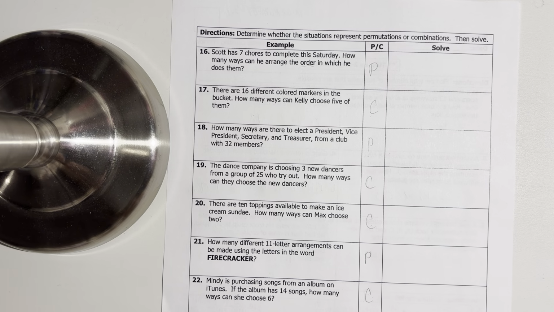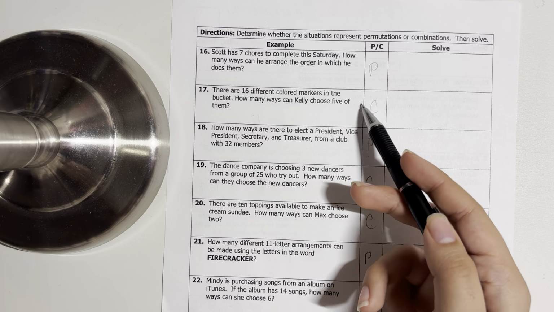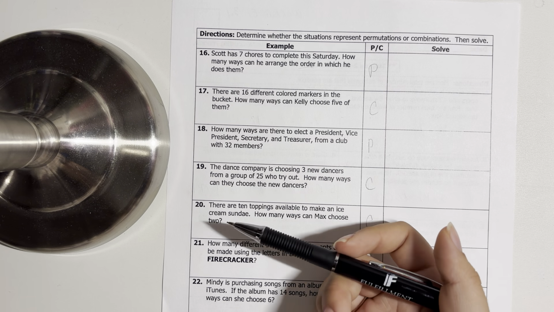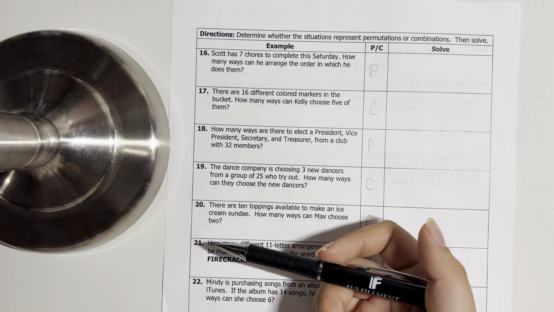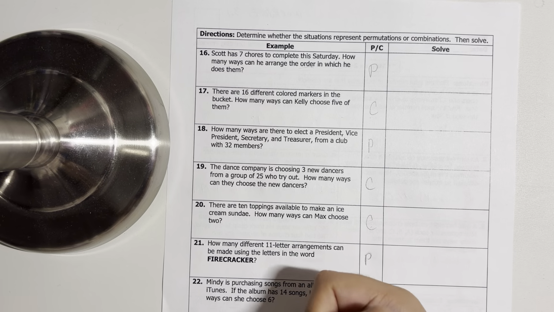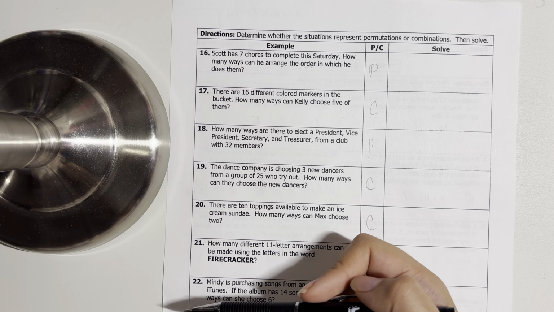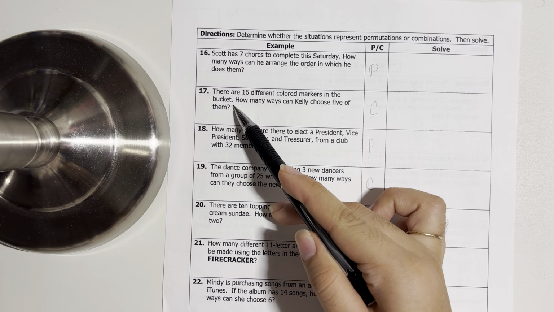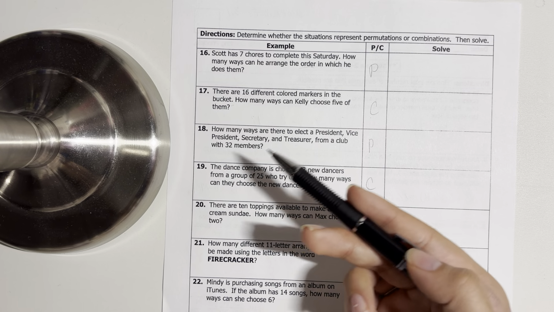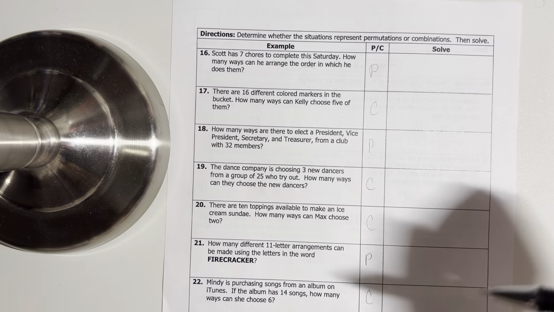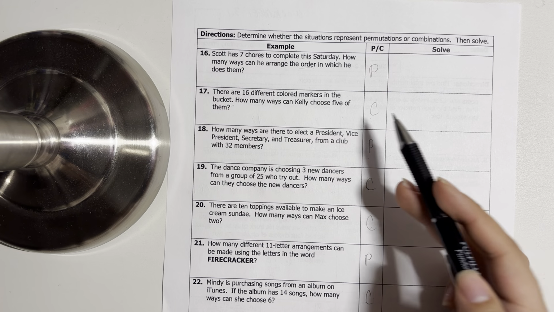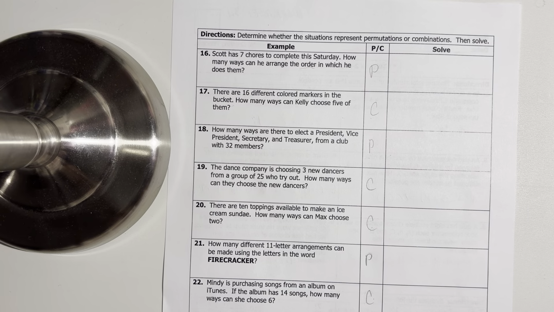whereas for number 17 it just says how many ways can Kelly choose 5 of them. It doesn't tell us there has to be an order. The 16 different color markers are just in a bucket, so you can imagine them being mixed inside the bucket, and then she just chooses 5 random ones.